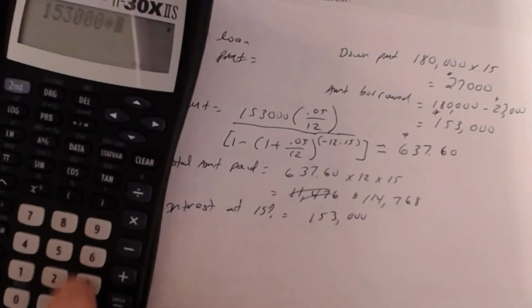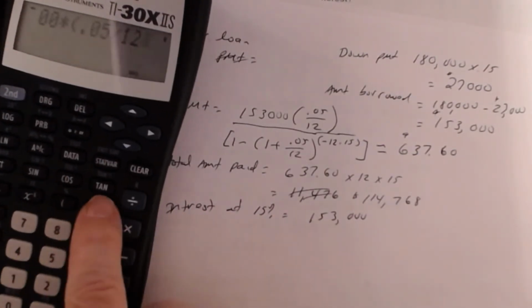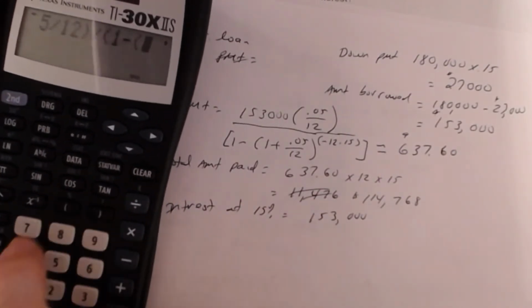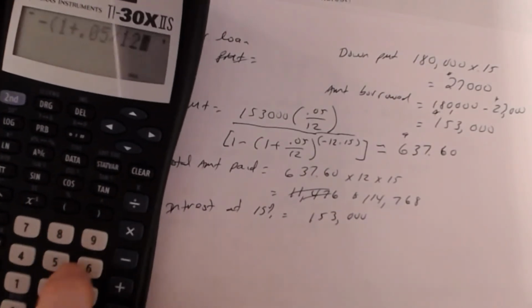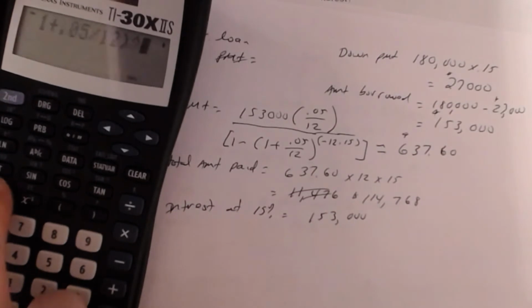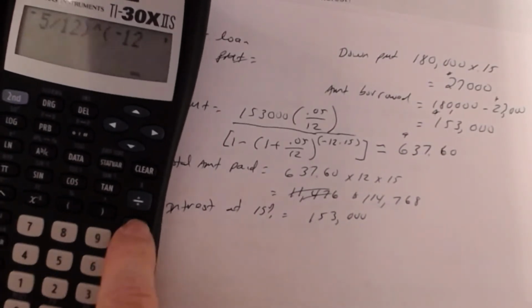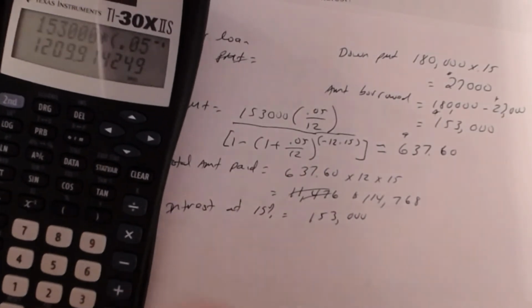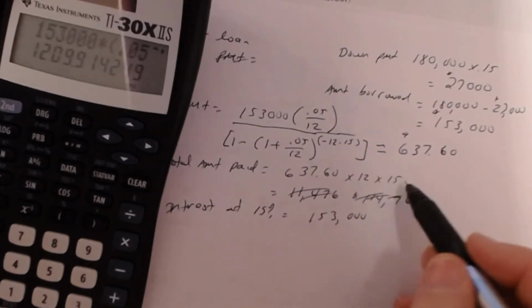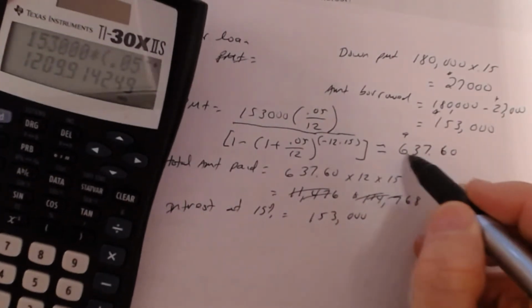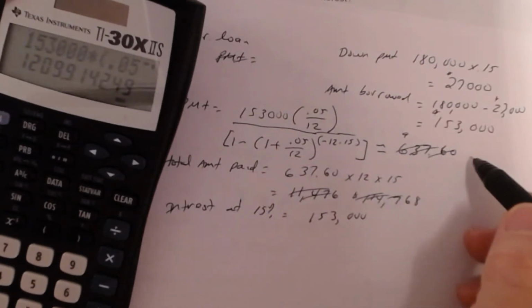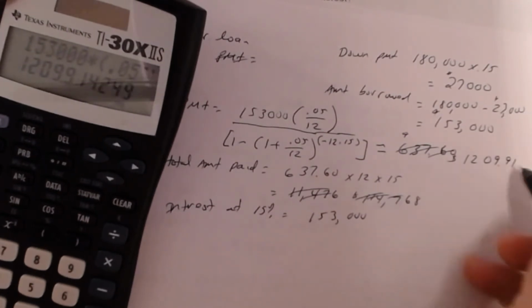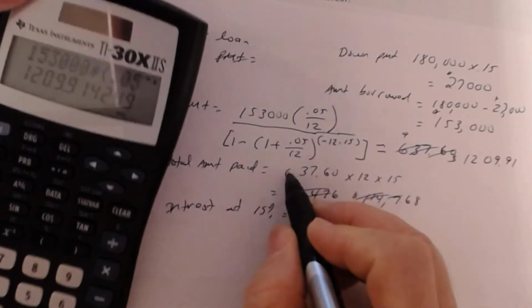times parentheses 0.05 divided by 12, close the parentheses, divide by, open parentheses, 1 minus, parentheses, 1 plus 0.05 divided by 12, close the parentheses, raised to the parentheses, negative 12 times 15, close the parentheses, equal. All right, so yeah, I did make a mistake. So that should be right here. The total amount is $1,209.91. Okay, so that's going to change this.